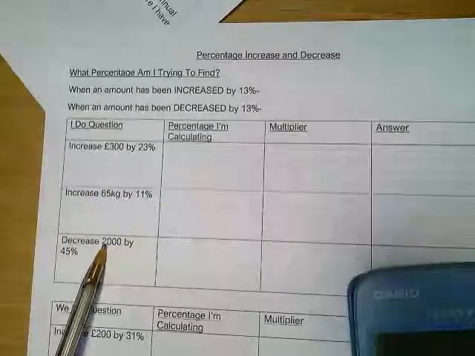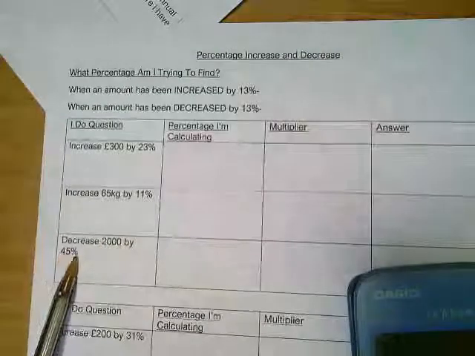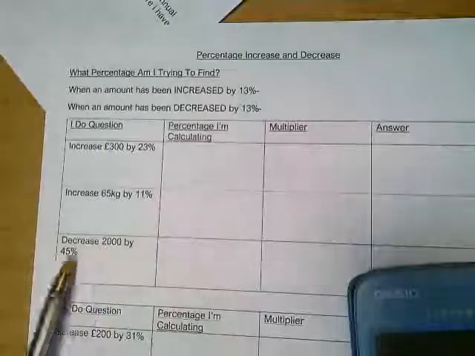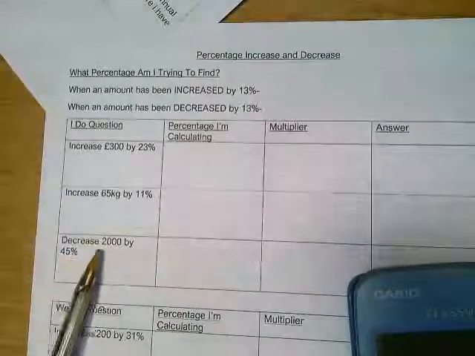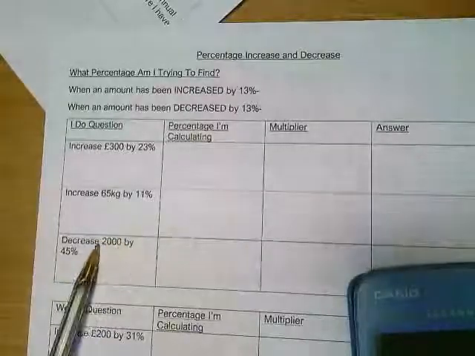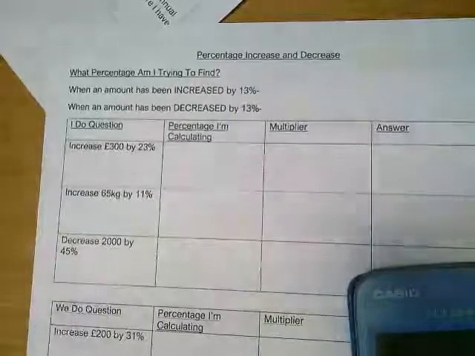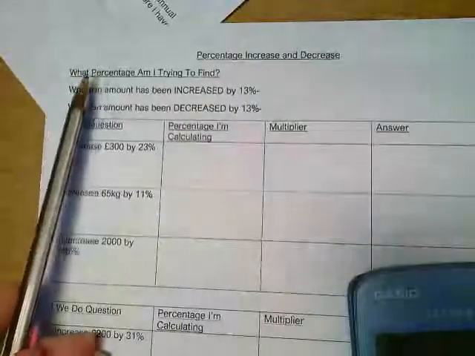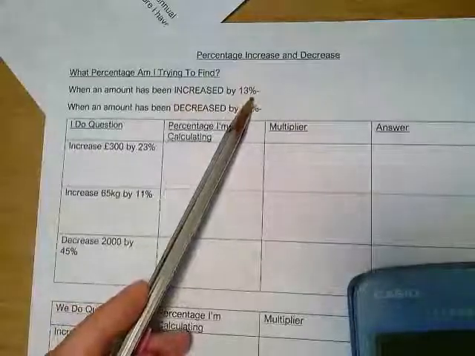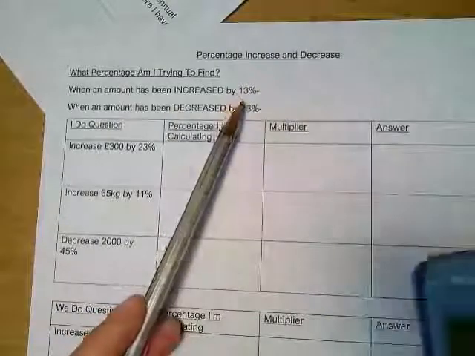Here, I would want to decrease 2,000 by 45%, and that means 45% of my 2,000. So I would work out what 45% of 2,000 is, and I would subtract it from this amount, although I'm going to show you there is a faster way and a better way of thinking about it. Now, what we need to think about is when I've increased an amount by 13%, I'm actually finding a funny kind of percentage of my amount.